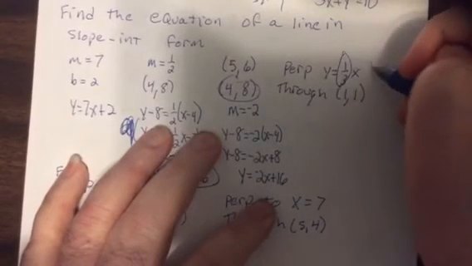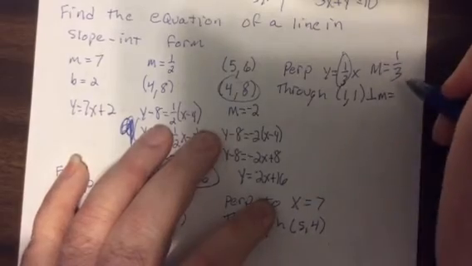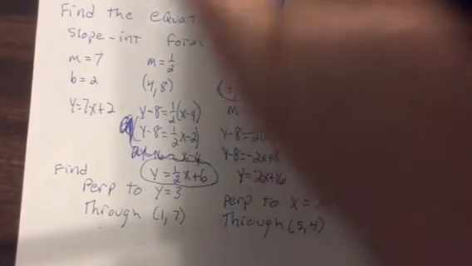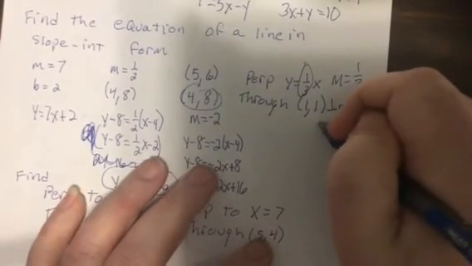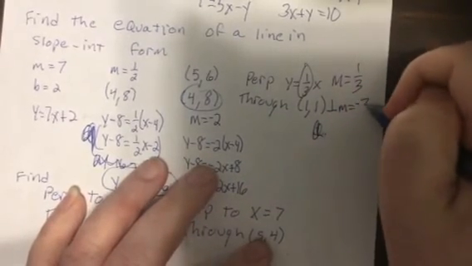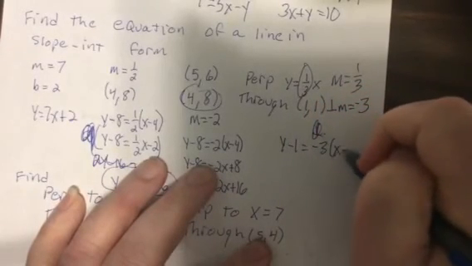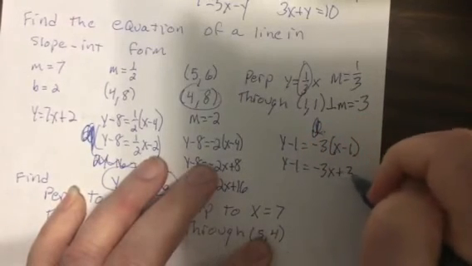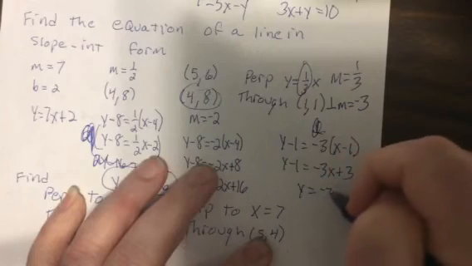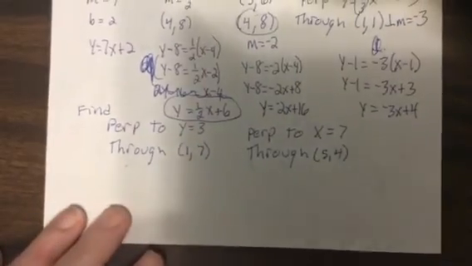Now, the slope of this one's 1/3. So perpendicular slope would be what, kids? Remember, it's the negative reciprocal. Cha-cha! So the perpendicular slope is negative 3. So y minus 1 equals negative 3 times x minus 1. Y minus 1 equals negative 3x plus 3. Add 1, because it's still slope-intercept. Yay!